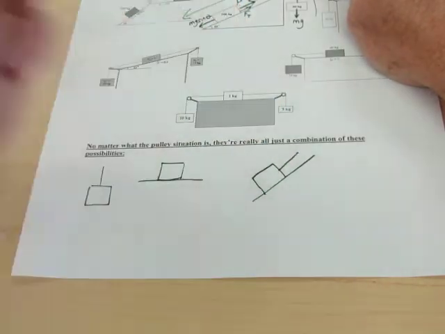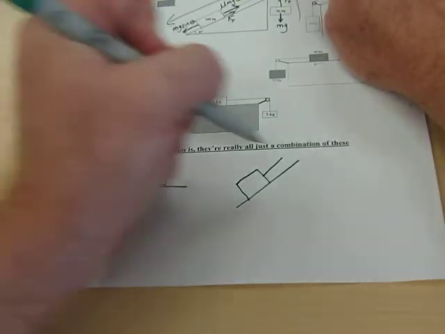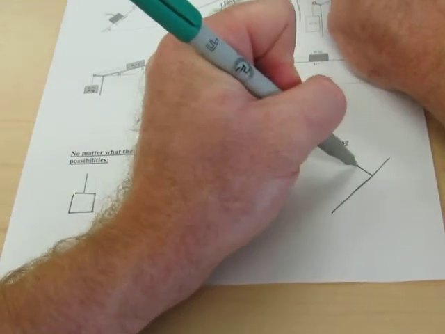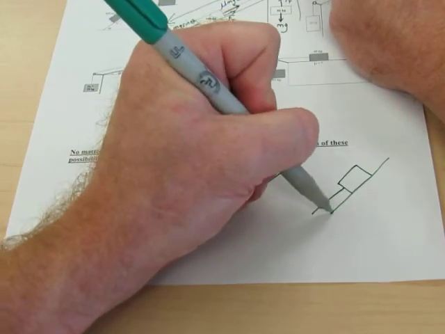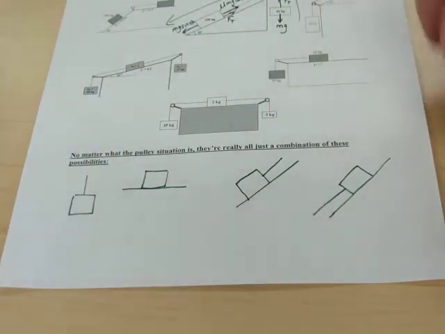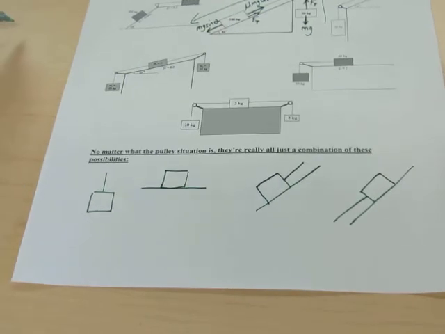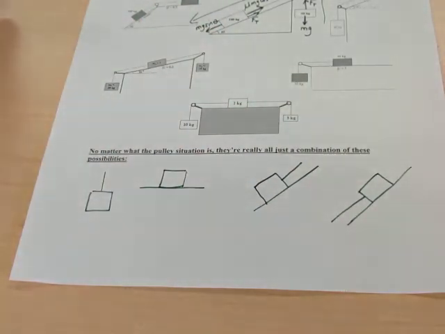pulled up, or you have a mass that's on an angle and it's being pulled down. Yes, that is possible. But that's it. Those 4 diagrams are all that you have in every one of these questions. And it's almost like Lego. These are your 4 Lego pieces.